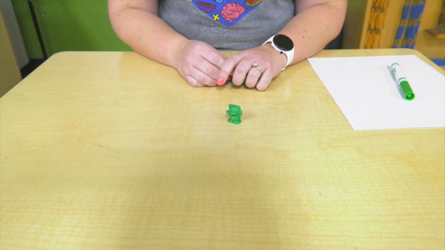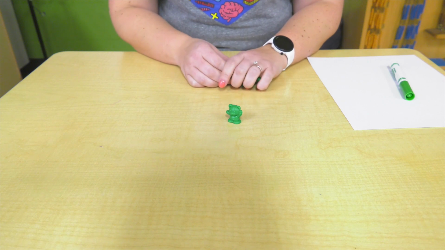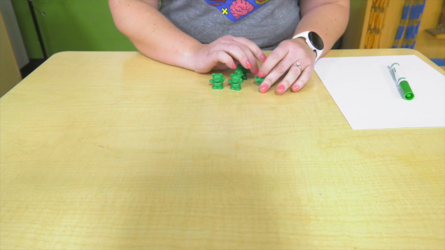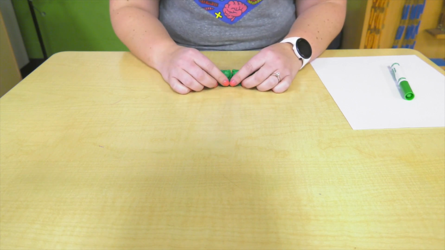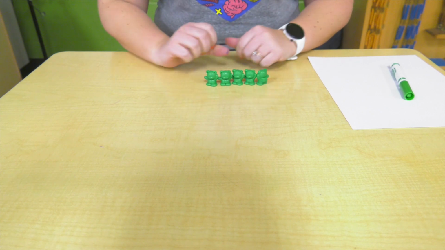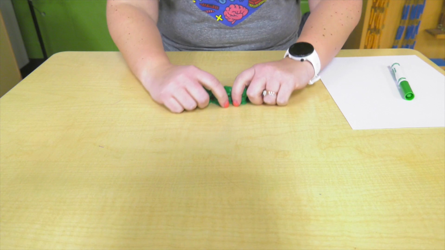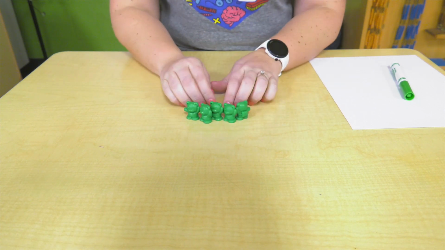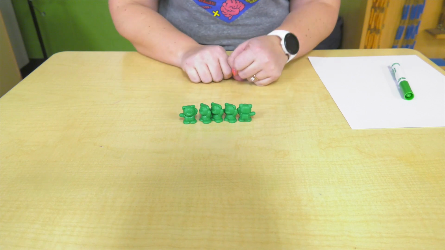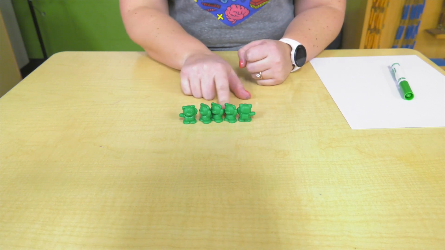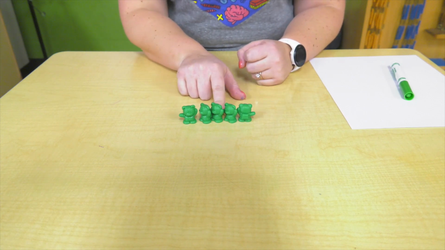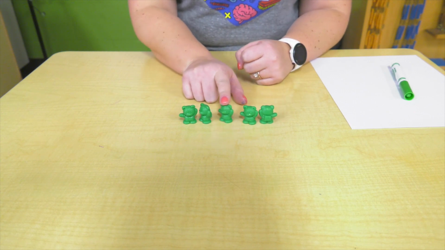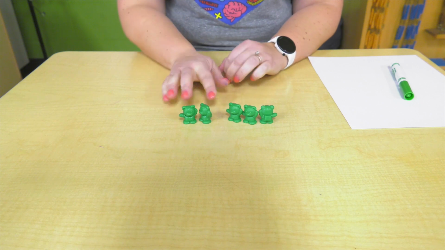When we subtract, we know that we're always going to have a smaller number than what we started with because we are taking away from that bigger number. Let's try another one. I have 5 bears. I want to know how many bears I would have left if I took away 3 of them. So I want to take away 1, 2, 3 bears.